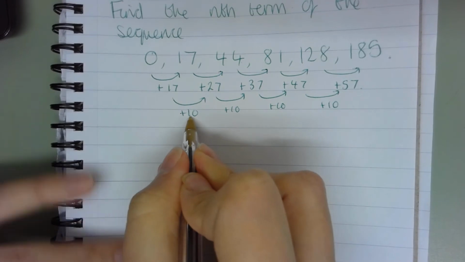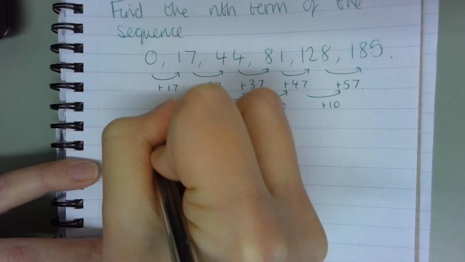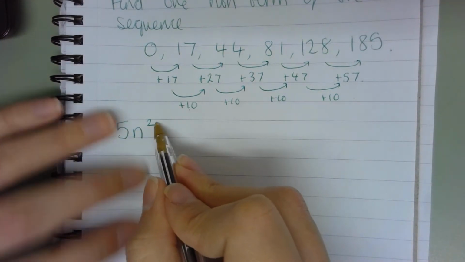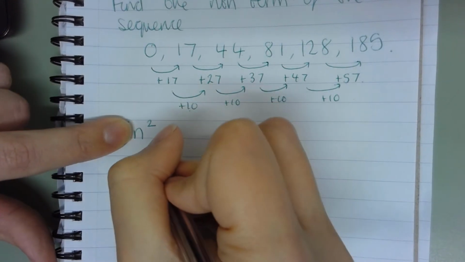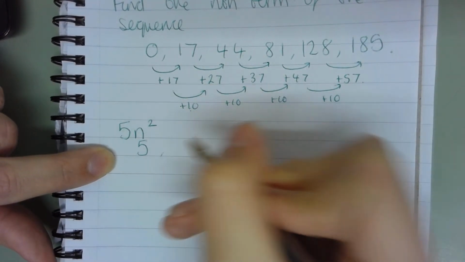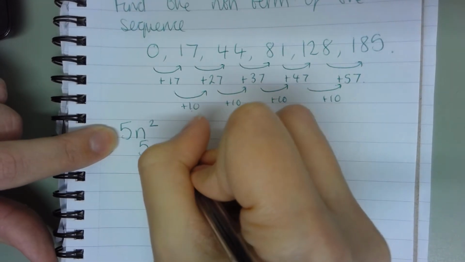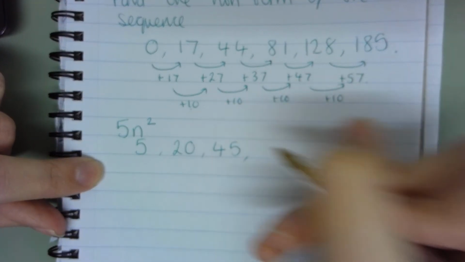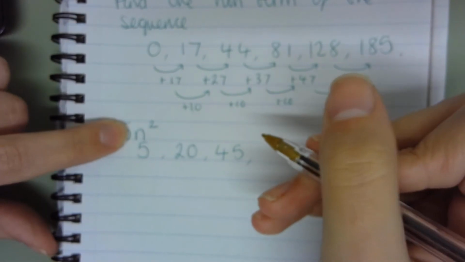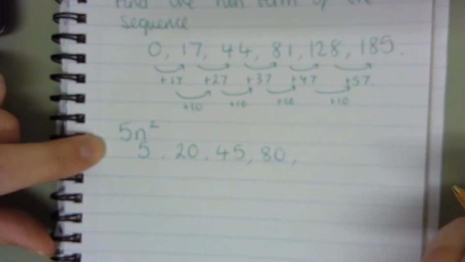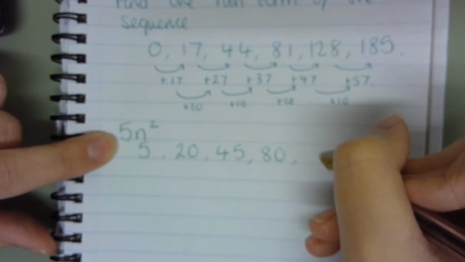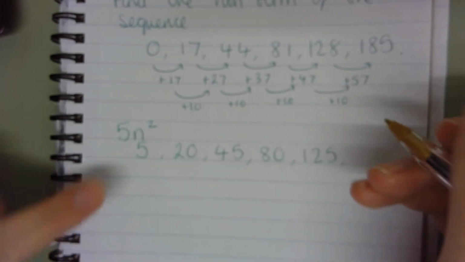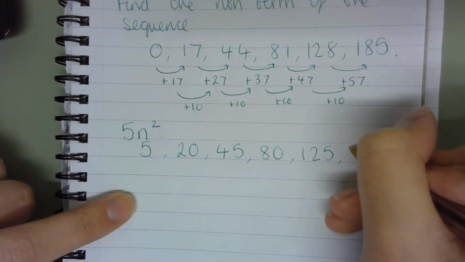So I know I have my second difference, so I have 5n squared. And now I write out the sequence of 5n squared. So 1 squared is 1 times 5 is 5. 2 squared is 4 times 5 is 20. 3 squared is 9 times 5 is 45. 4 squared is 16 times 5 is 80. 5 squared is 25 times 5 is 125. Okay, and 6 squared is 36 times 5 is 180.